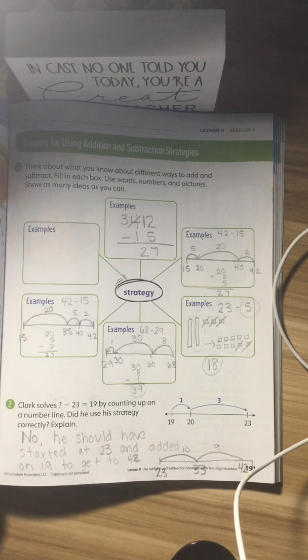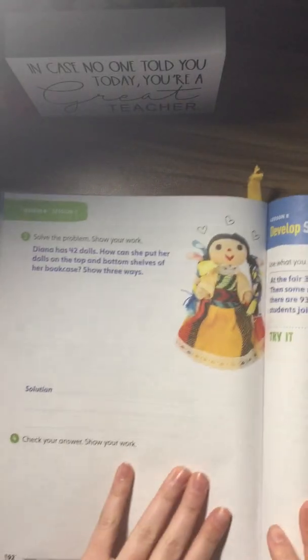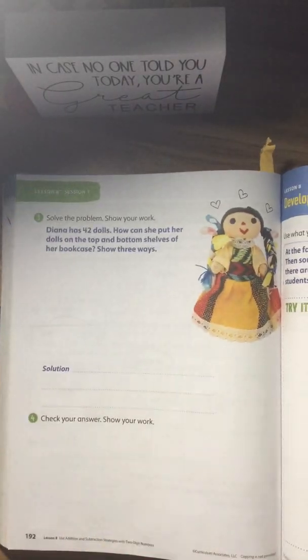All right. So that is our first page. We have one more. Hang in there with me. We are almost through, okay? You guys are doing awesome. All right. We haven't even learned anything new. Right now we're just reviewing everything that we've learned. Now we're going to put it to use, okay?